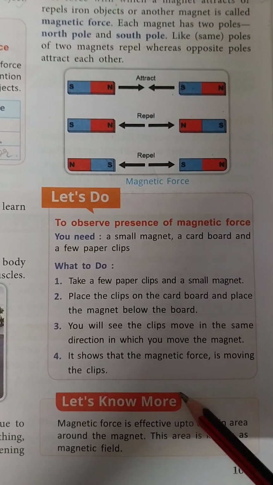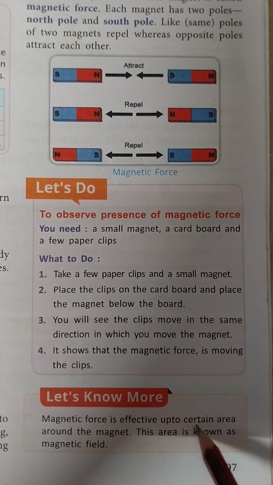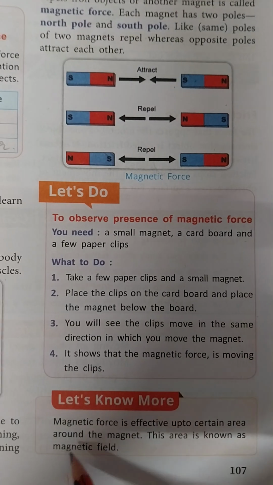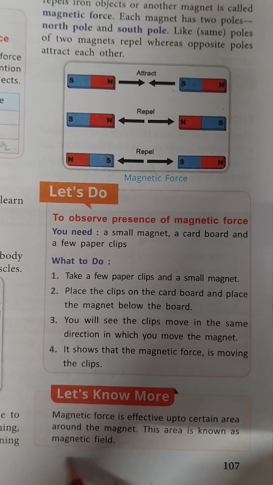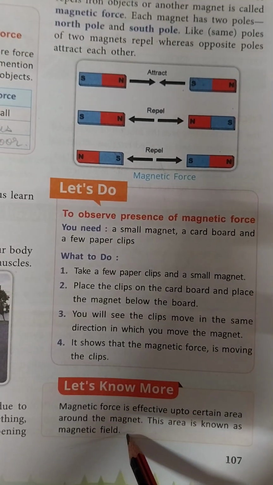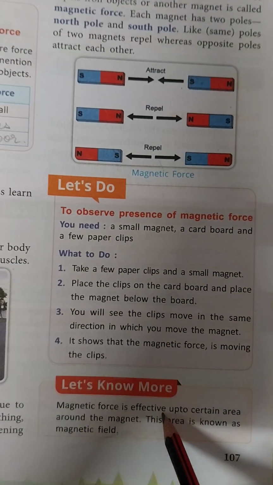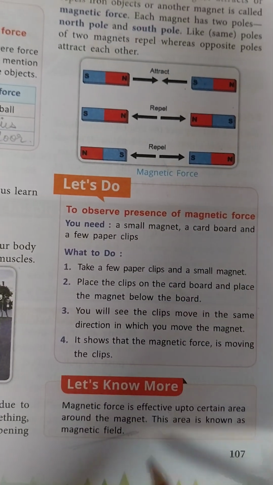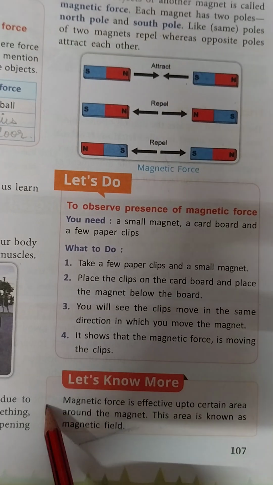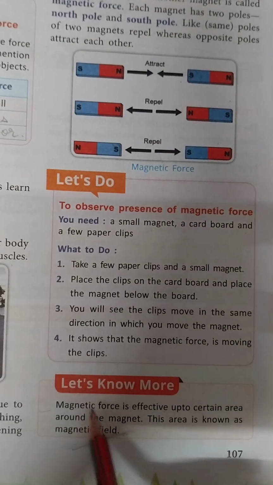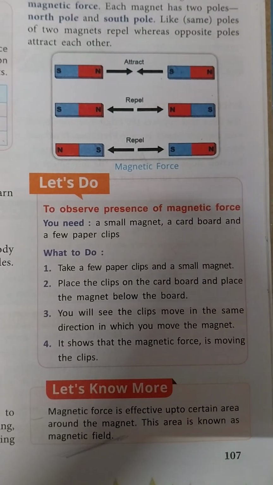Now let's know more. Magnetic force is effective up to a certain area around the magnet. This area is known as the magnetic field. So what is a magnetic field? The area in which the magnetic force is effective.